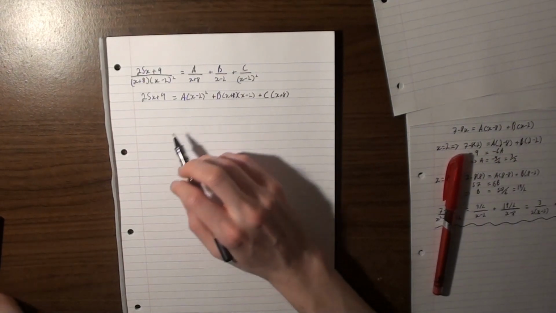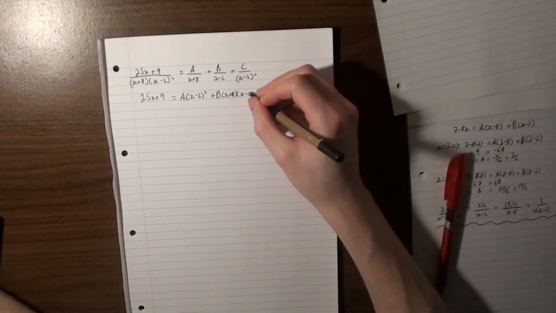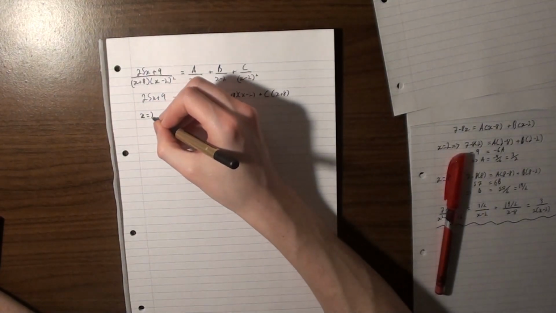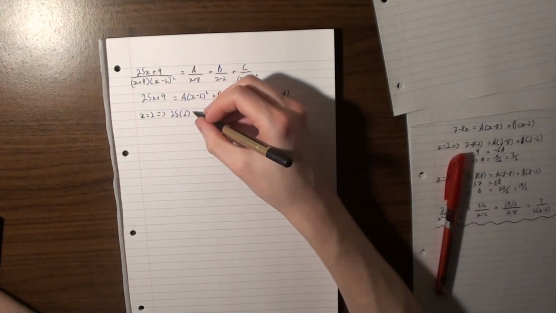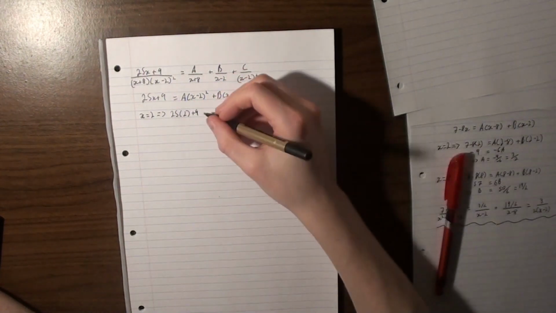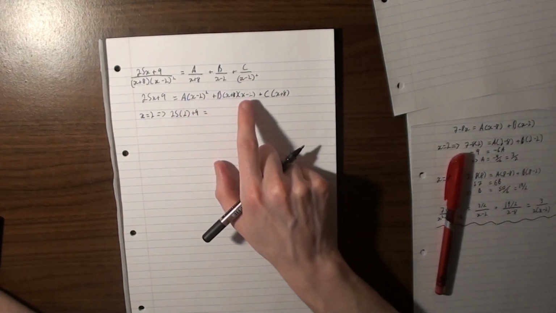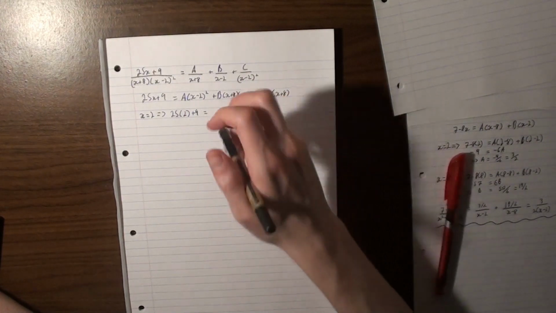So the obvious guy here, I think, would be to start with x equals 2, because that implies that 25 times 2 plus 9 is equal to... if I put x at 2 in here, that dies. If I put 2 in here, that dies. And if I put 2 in here, I get c times 2 plus 8, which is 10c.